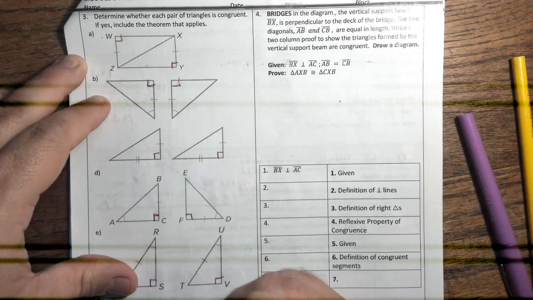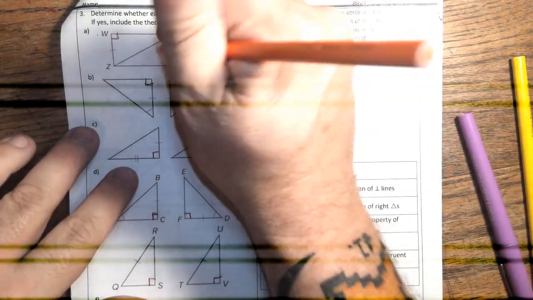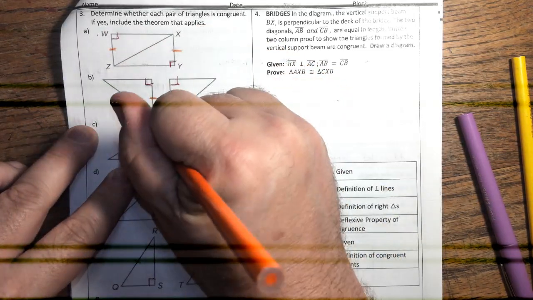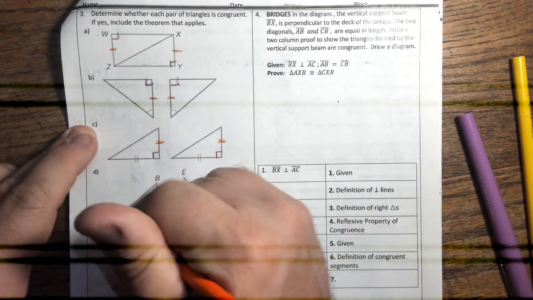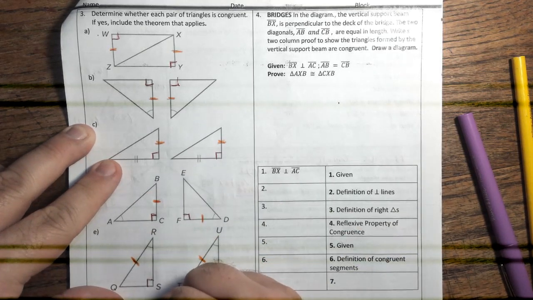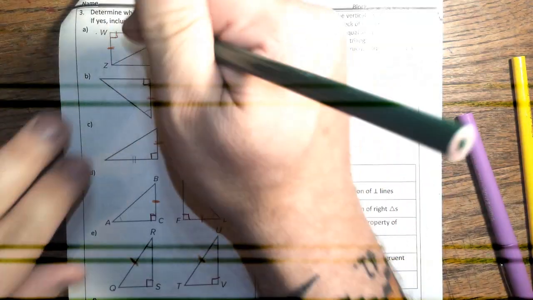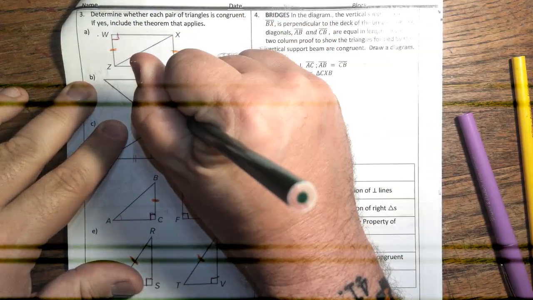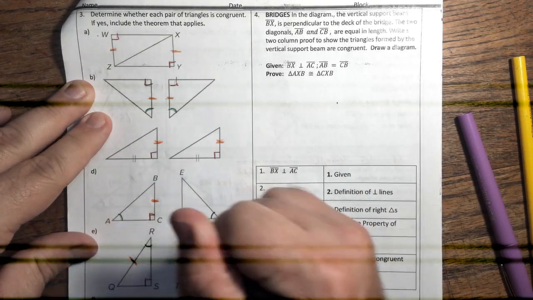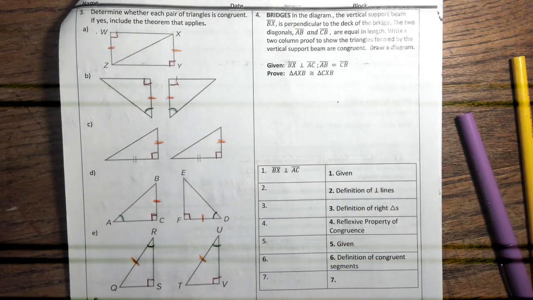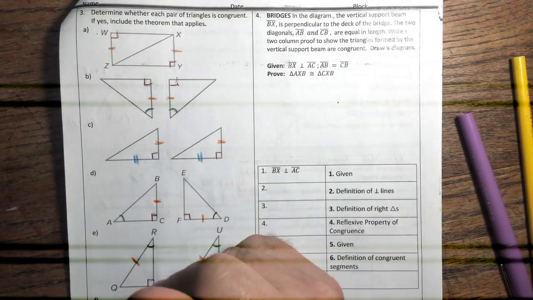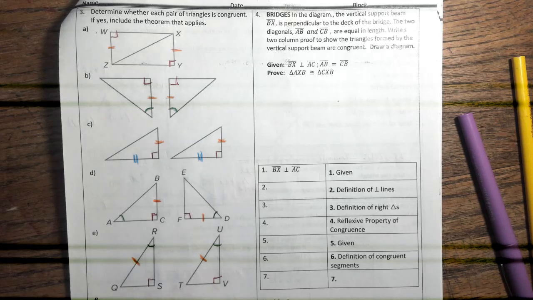Red box, red box. All right, let's start.